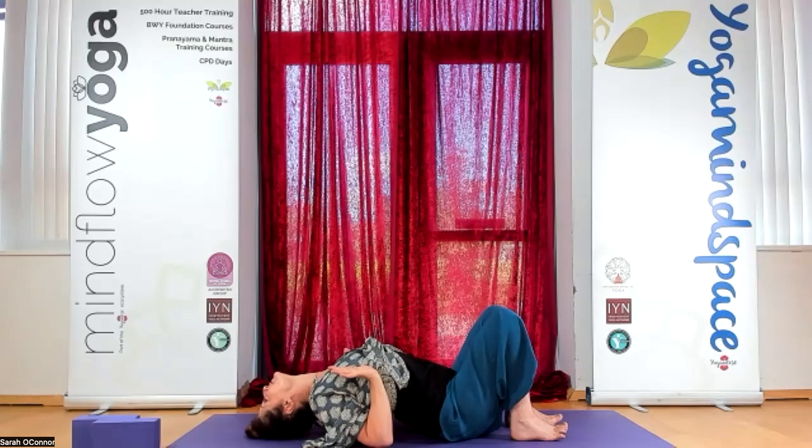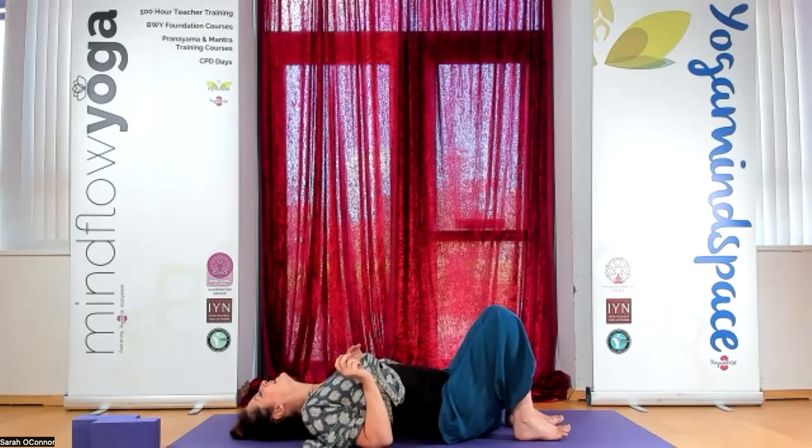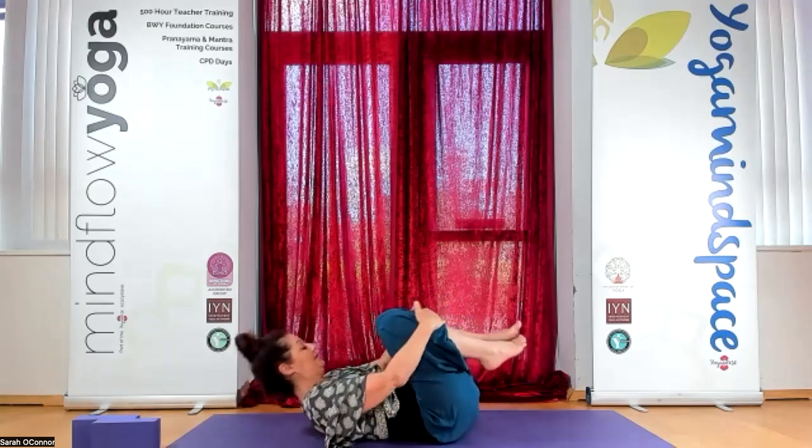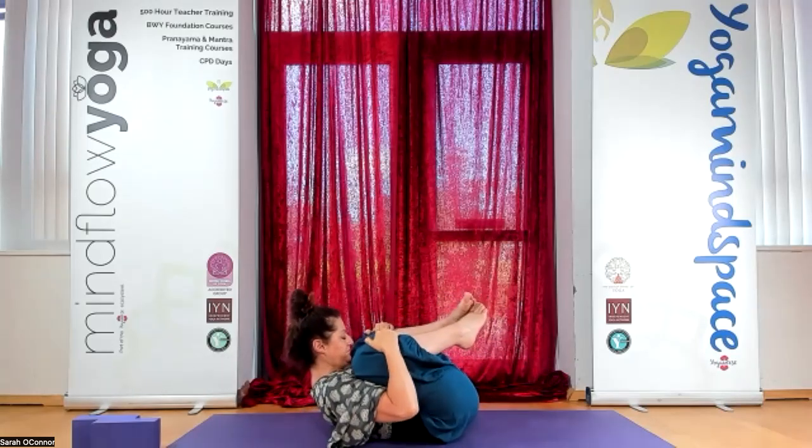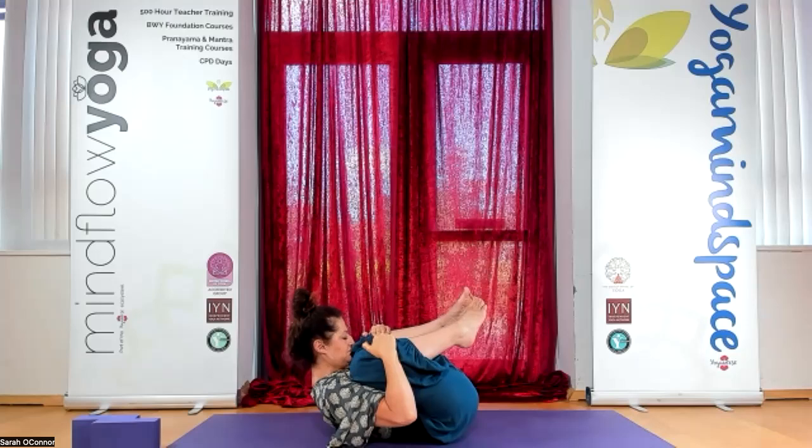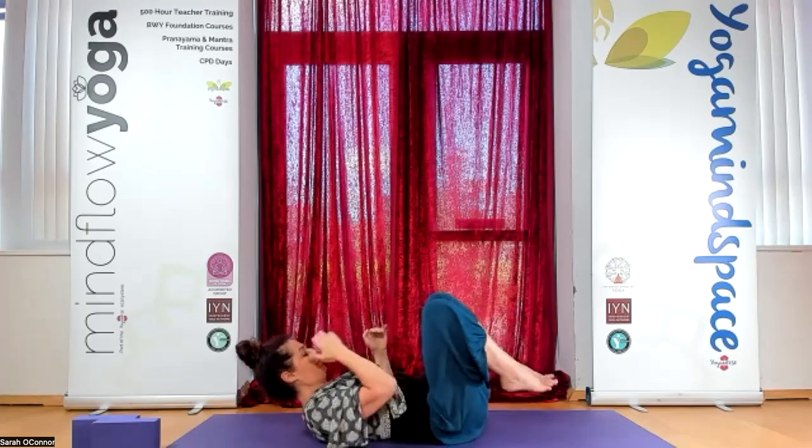Notice how it feels. Feel the effort in the shoulder blades as you squeeze the back muscles together and you get those lovely arches in the back of the body. Good, now release everything, come back into coil. Lovely, and let's do that again.